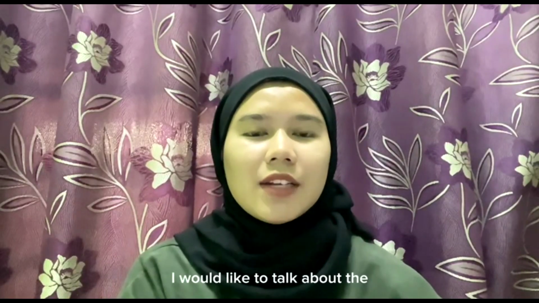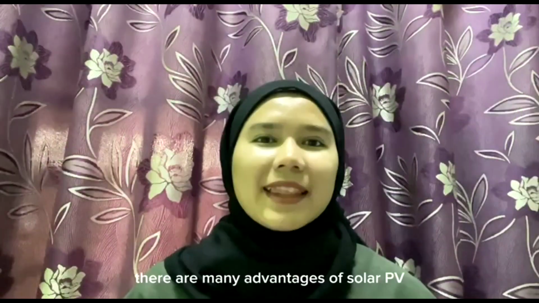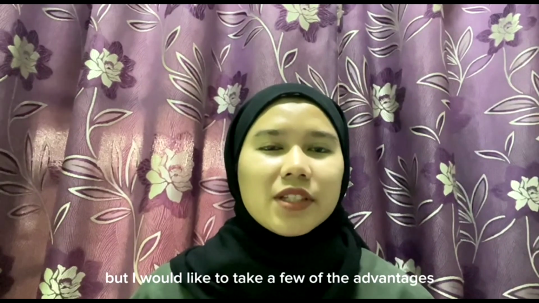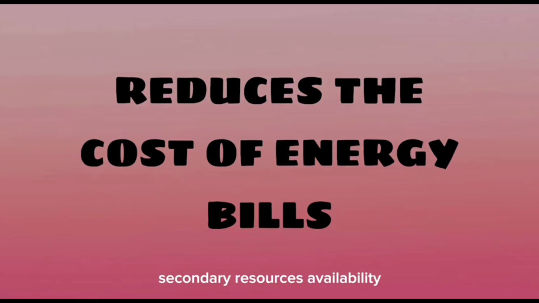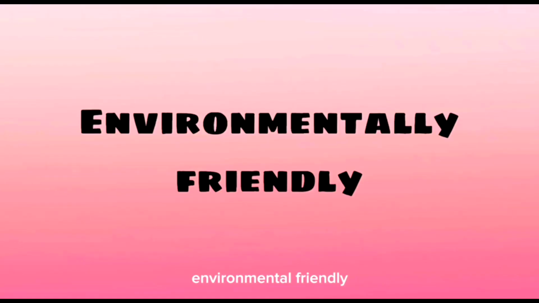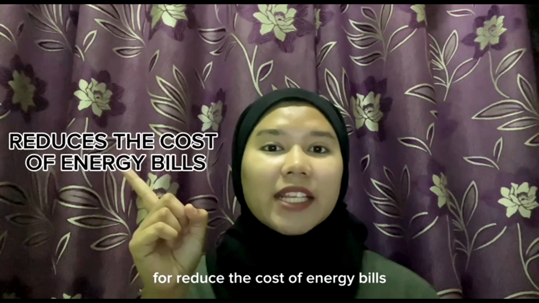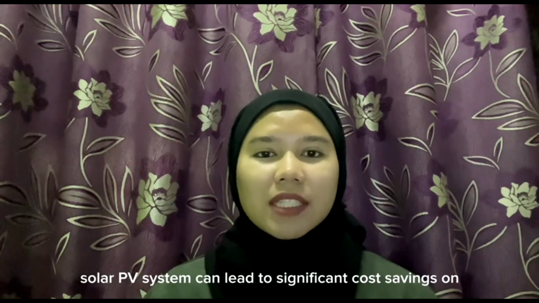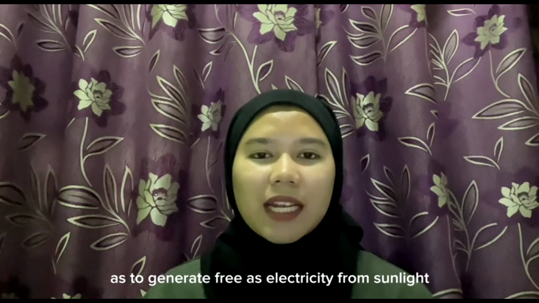In this chapter, I would like to talk about the advantages and disadvantages of solar PV. There are many advantages of solar PV, but I would like to take a few of them, which are: solar PV can reduce the cost of energy bills, secondly, resource availability, environmentally friendly, low maintenance costs, and lastly, long lifespan. For reducing the cost of energy bills, once installed, a solar PV system can lead to significant cost savings on electricity bills as it generates free electricity from sunlight.